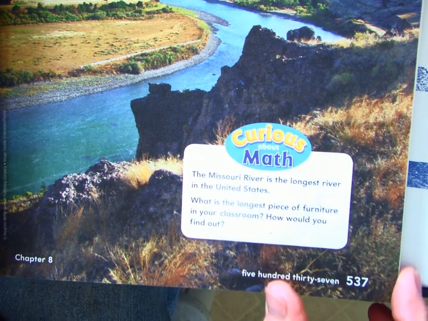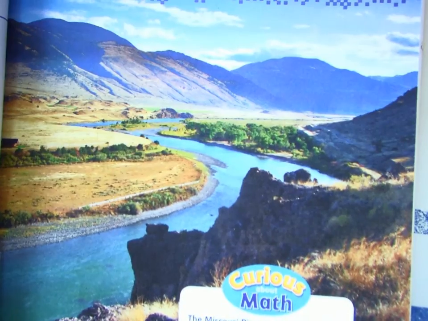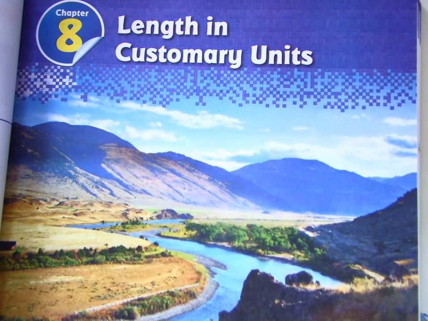Woohoo! And we're going to jump to chapter 10, which is much more fun. It's about data. Or is it about data? I always forget which one it is.